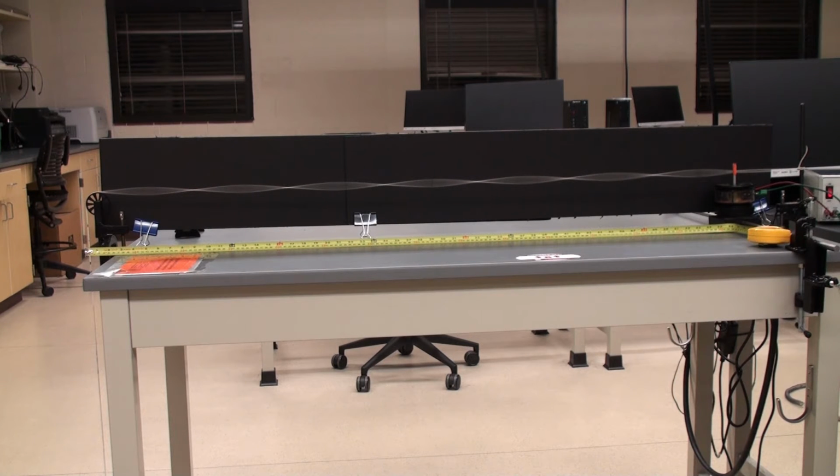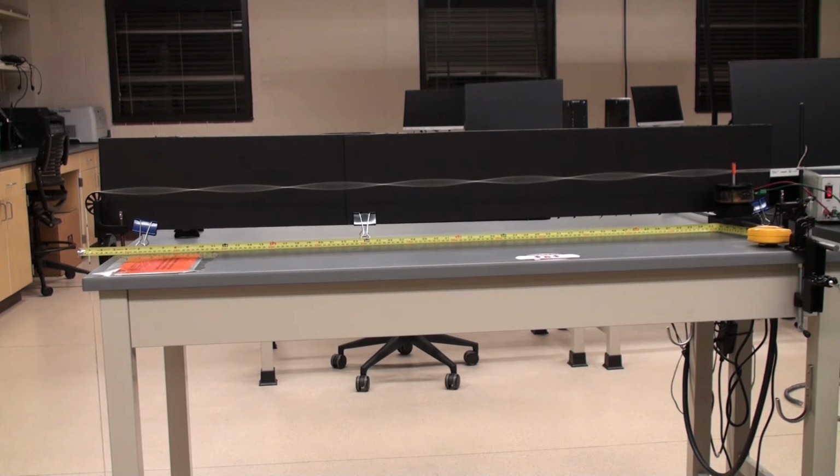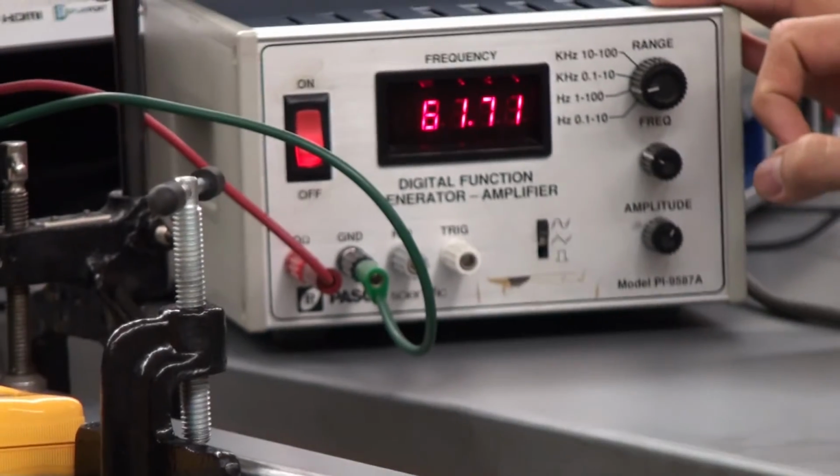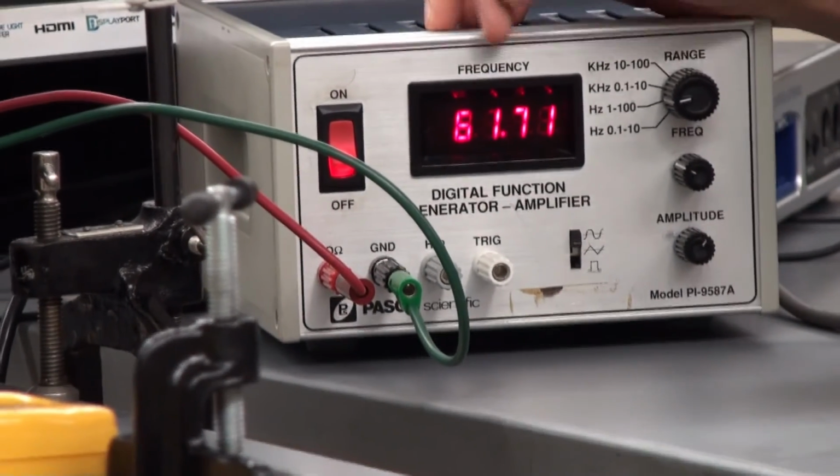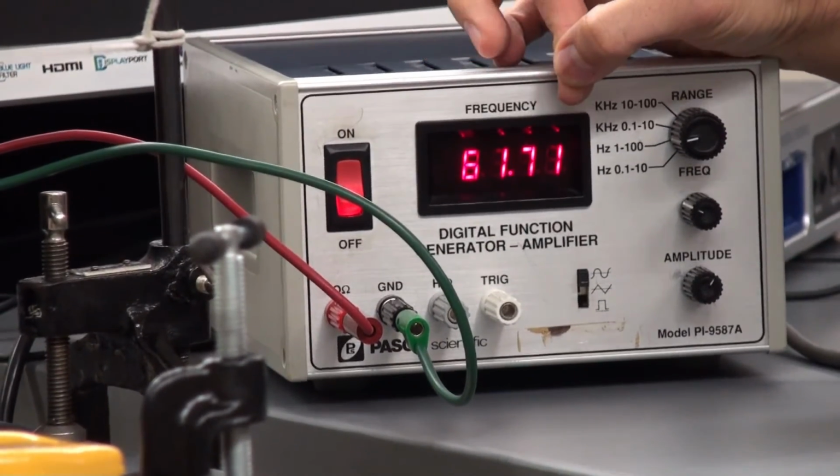Okay. Now here I have 1, 2, 3, 4, 5, 6, 7 antinodes. And the frequency for the seventh harmonic is 61.7.